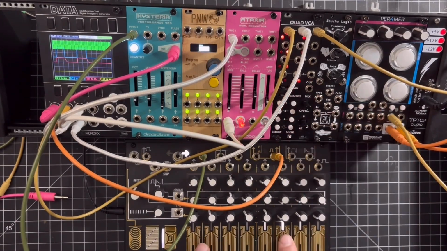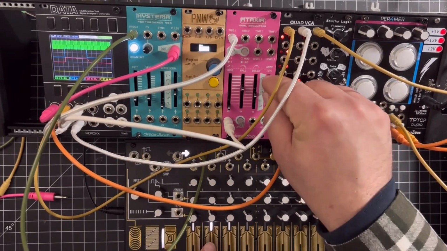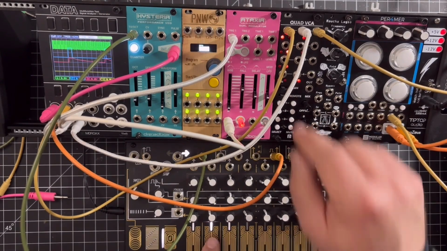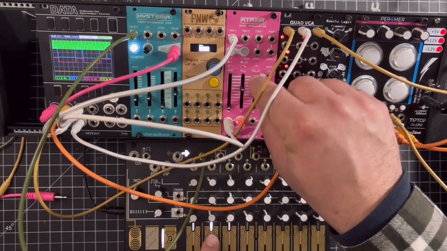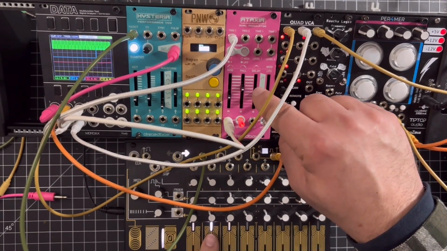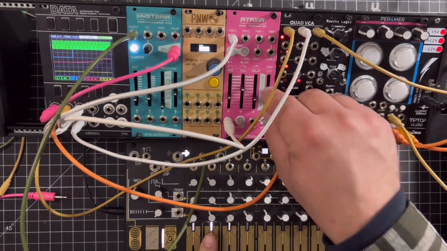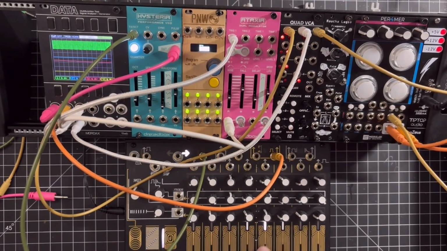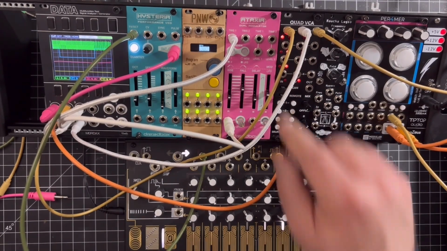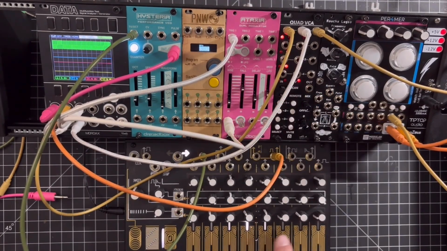If I turn down the release, it does that. If I turn it up, it stays for a long time. I can have the attack go up slower. So I just made my own piano, kind of. I'm going to put the attack down a little bit. If I put it down all the way, it's even more immediate.